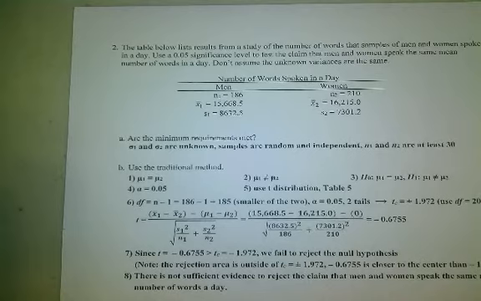And therefore, since we fail to reject the null hypothesis, there is not sufficient evidence to reject the claim that men and women speak the same mean number of words a day. Or another way of putting it is, yes, the numbers are different, but not different enough that the claim that they speak the same number of words each day couldn't still be true.